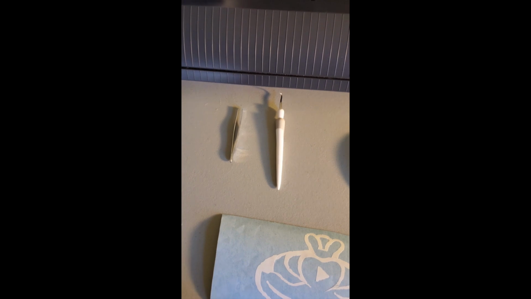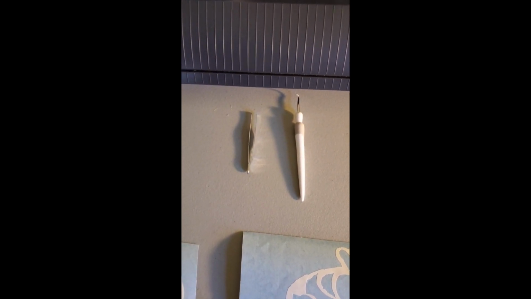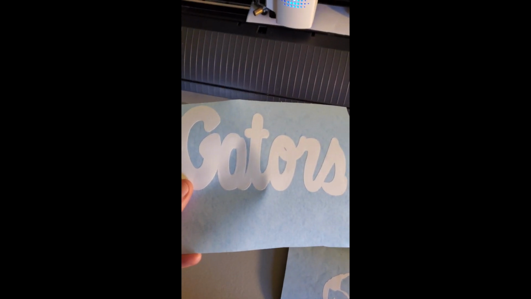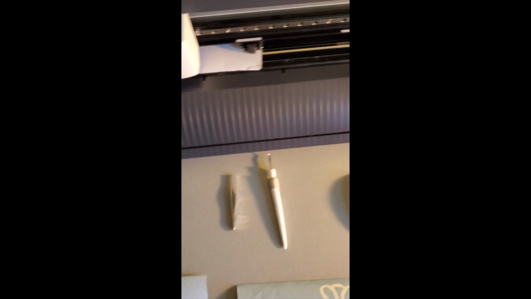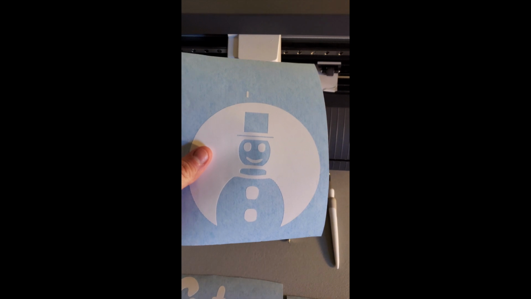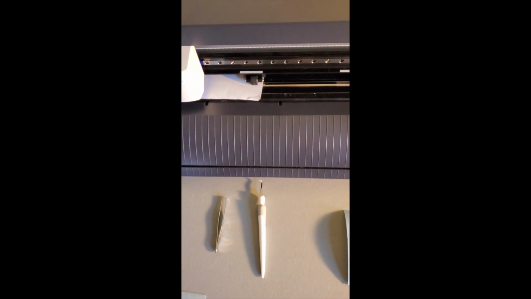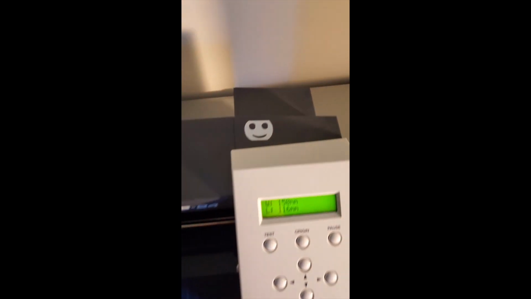cut the vinyl. Sorry, not cut the vinyl, but it's called weeding. So weeding is just taking the sticker off practically, because these are stickers. So you can take them off and stick them anywhere. Like this face that I cut for Mrs. Fairburn, I put it right there because that was kind of funny looking.